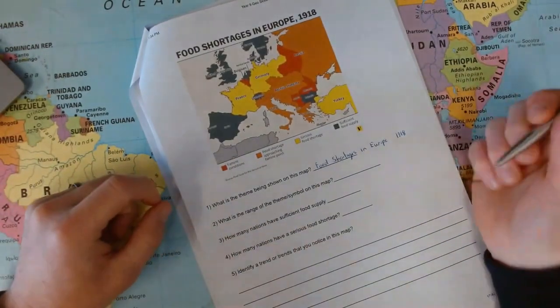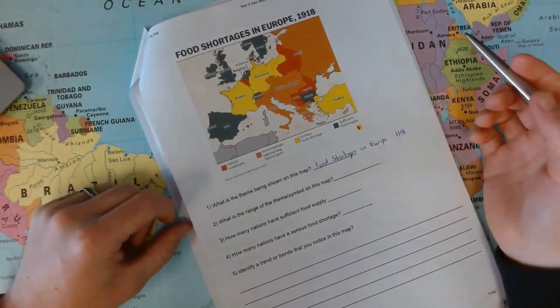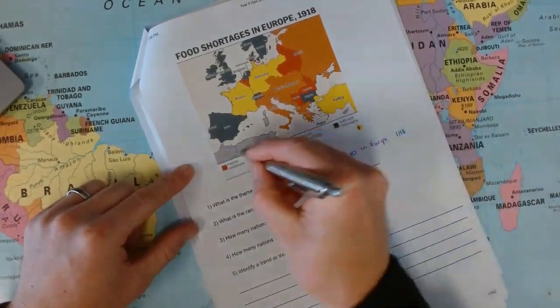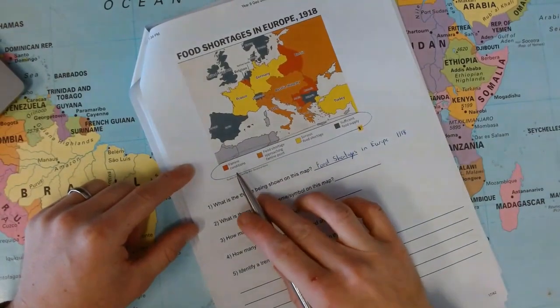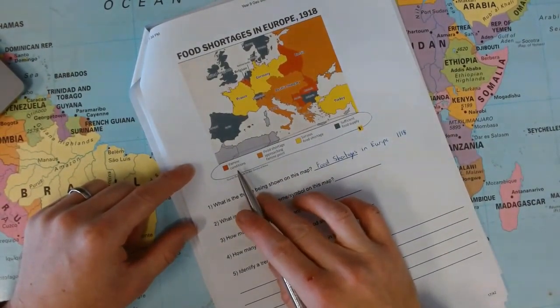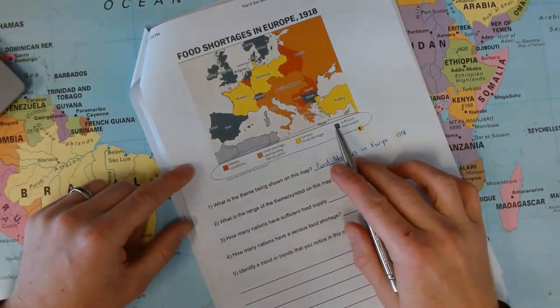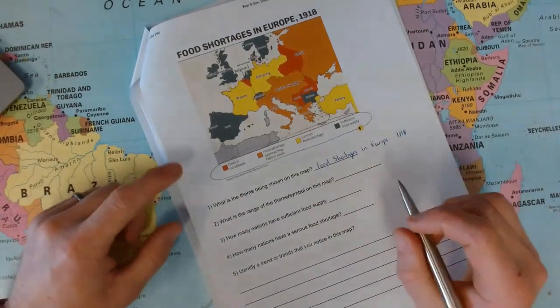This one down here, what is the range of the theme or the symbols on the map? This is where we come down to the key that's at the bottom. It's going to show our range, and it ranges from famine conditions, so people being on the brink of starvation, all the way up to this dark bluey grey sort of color, which is sufficient food, so everybody's happy.